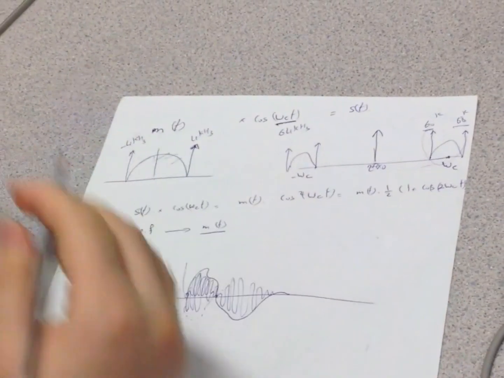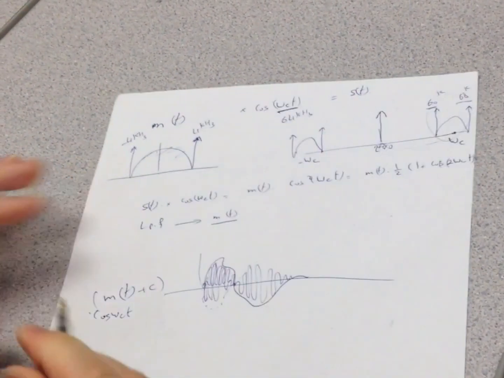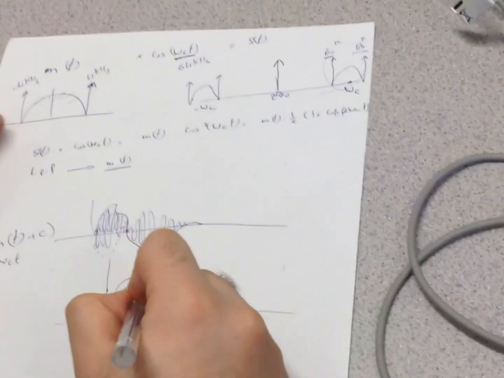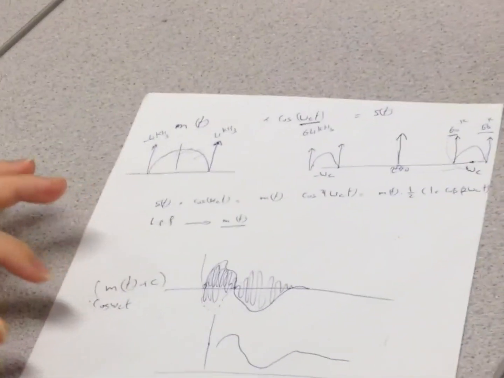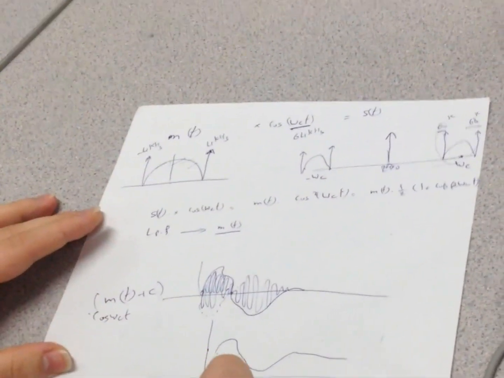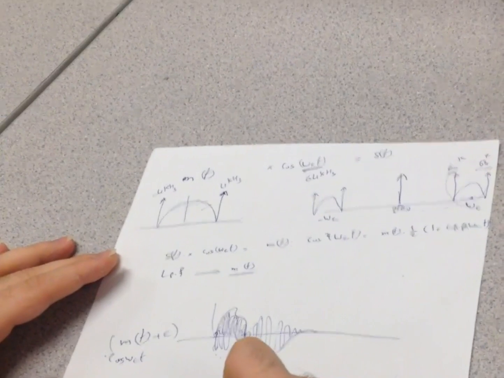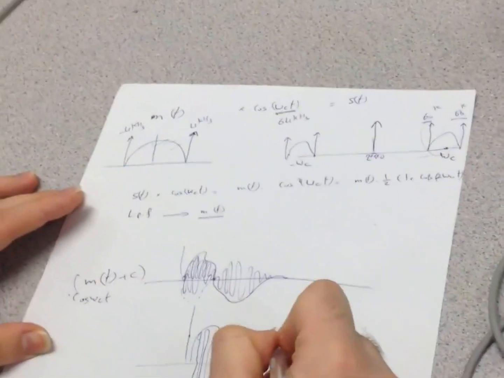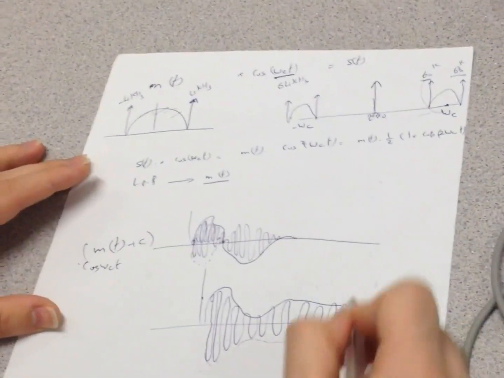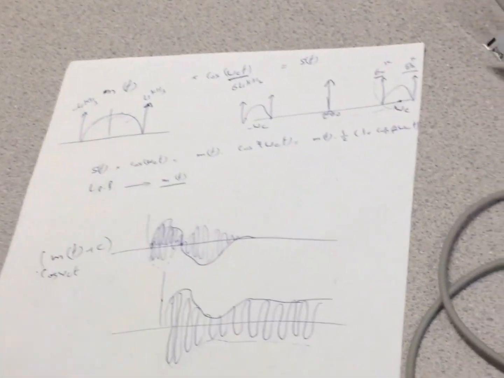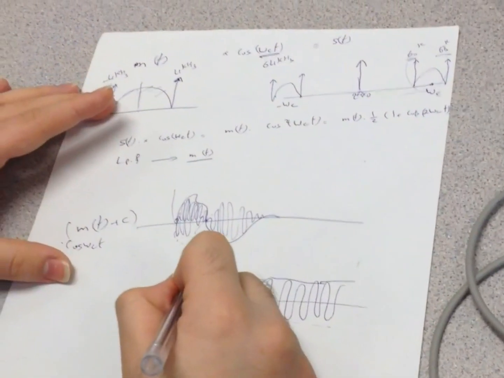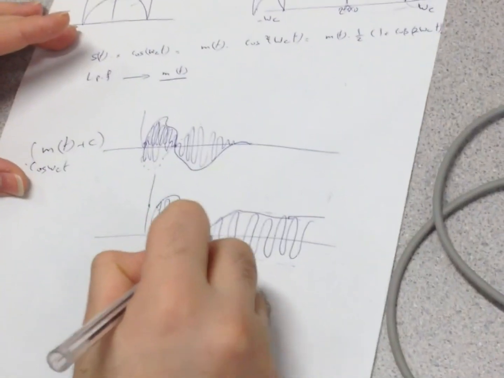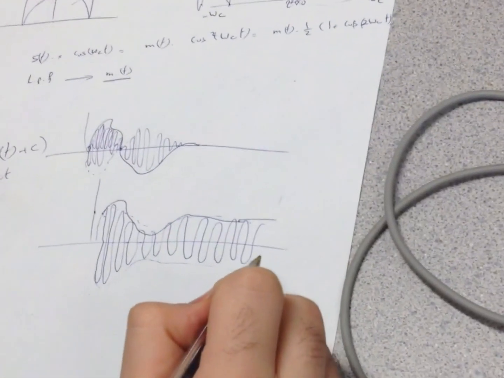What if my message is shifted? If I have some constant added to my message to make it all positive, my message is like this. When multiplied by the carrier, again, I'll draw the same signal like this. So I'll have my carrier like this. Sorry for my bad drawing. Okay, so the edges of my carrier are my message, and the carrier itself is the fast varying one here.